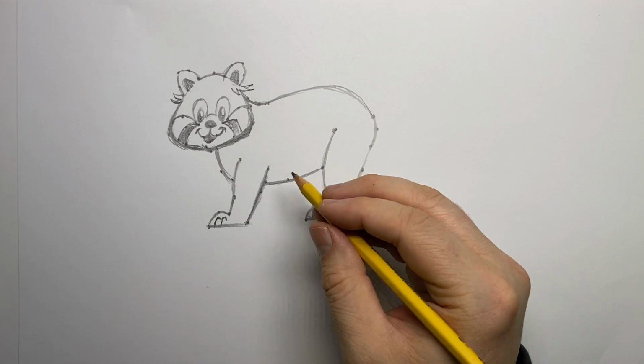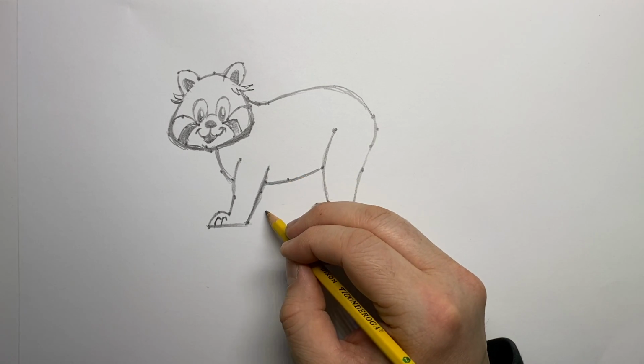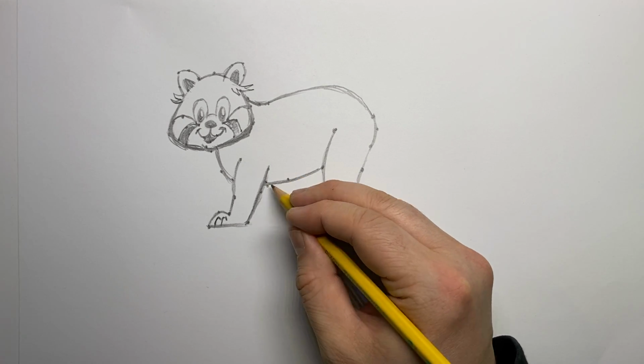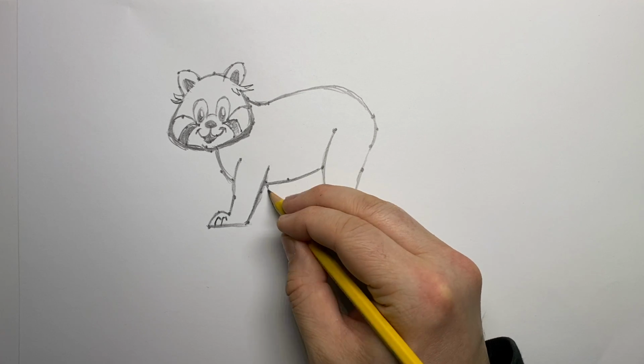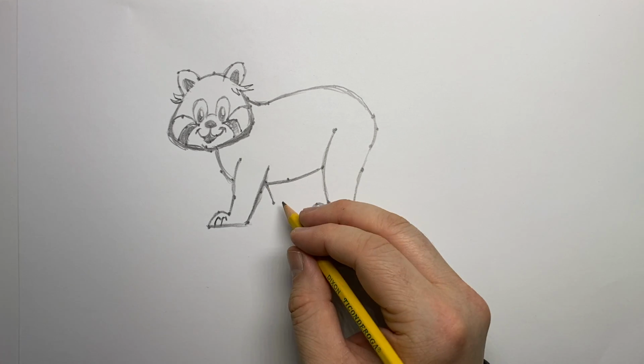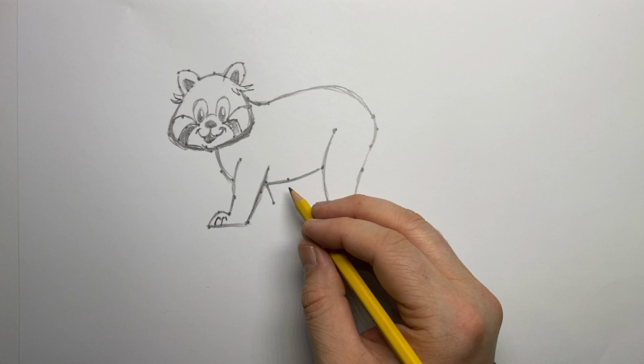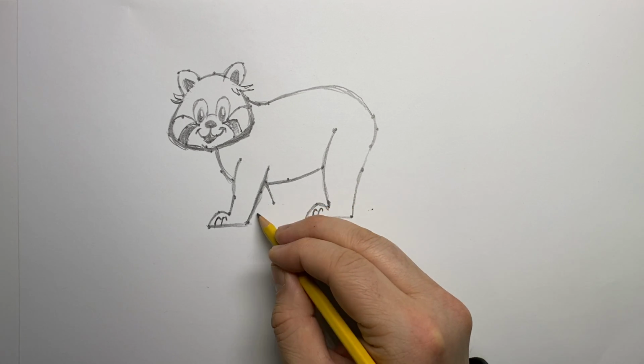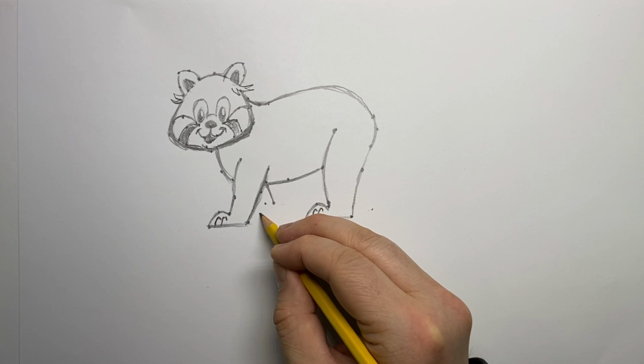All right, that looks pretty good. Now we're going to put the back legs on this guy. We'll put a dot here and a dot here. We'll just do a straight line. And as I was saying, they both eat bamboo, the giant panda and the red panda. Do those curving paws here.